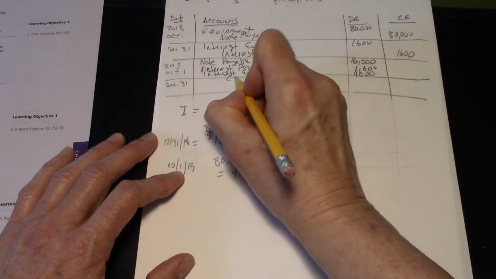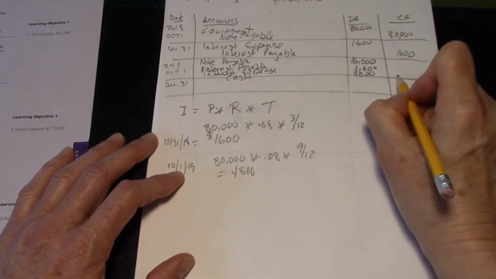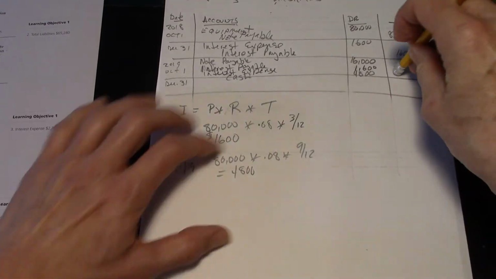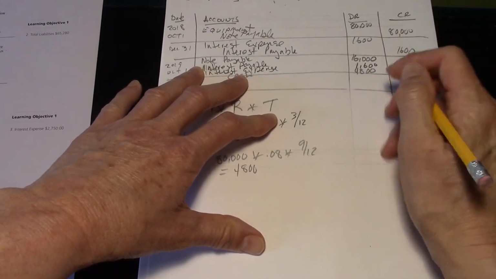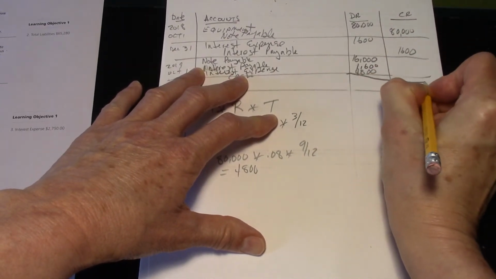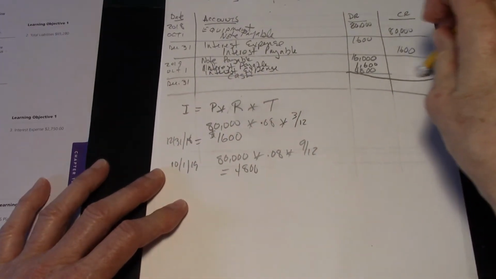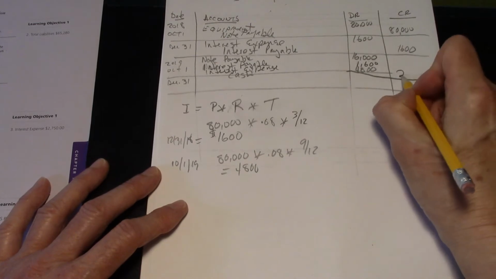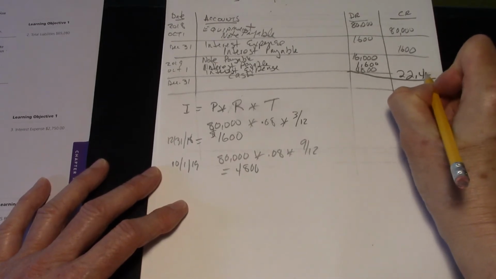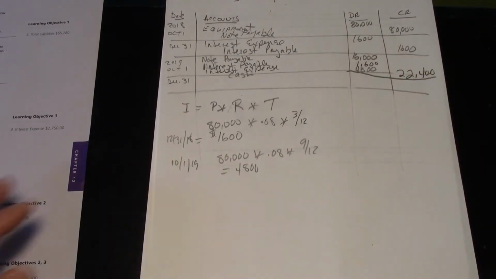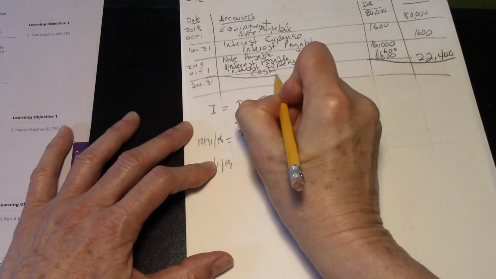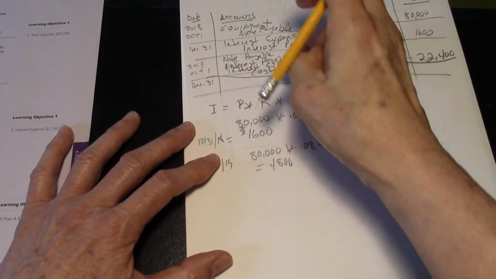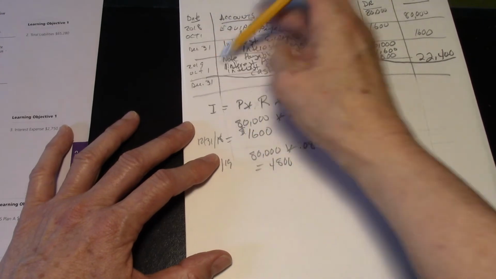Cash, you add all these up: 16,000 plus 1,600 plus 4,800. So that means we've got to pay cash out of 22,400.